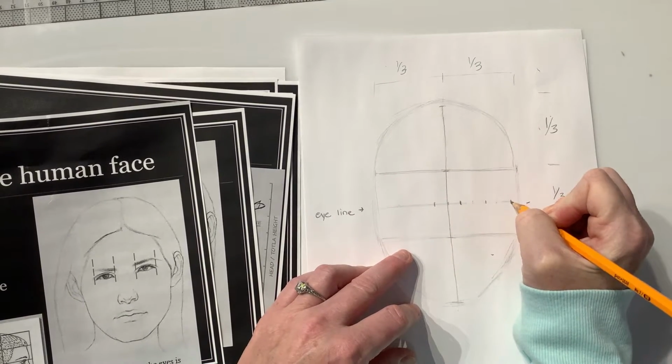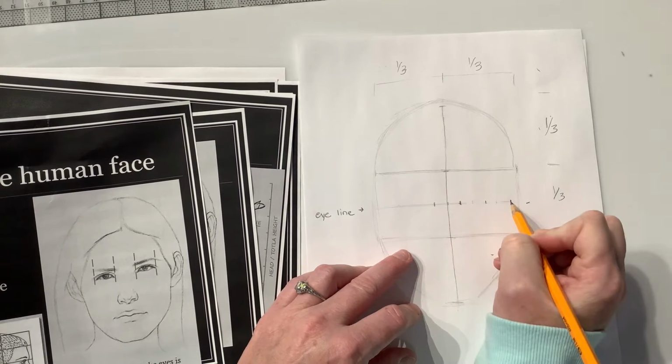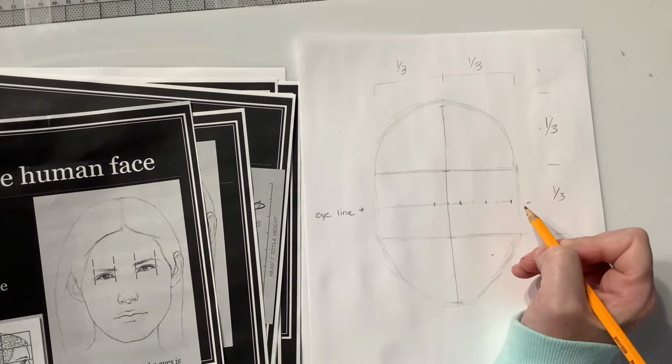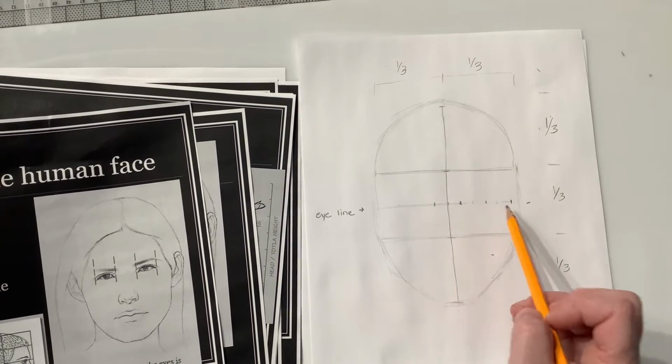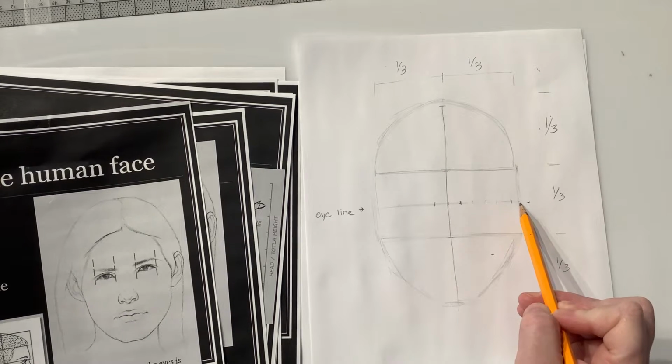2, 3. 1, 2, 3. Oh no, I didn't extend all the way to the side of the face. Is that okay? Yes, here's why. Would I like it if my eye length extended all the way to this line right here?